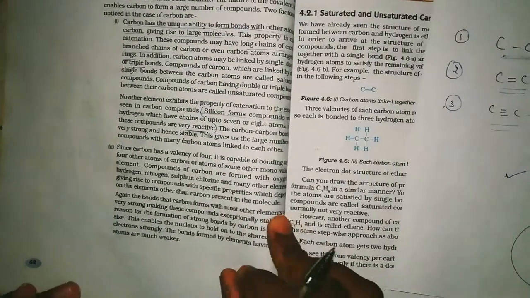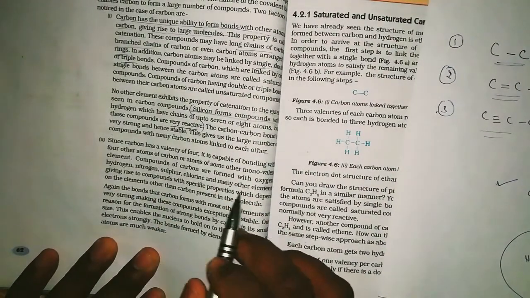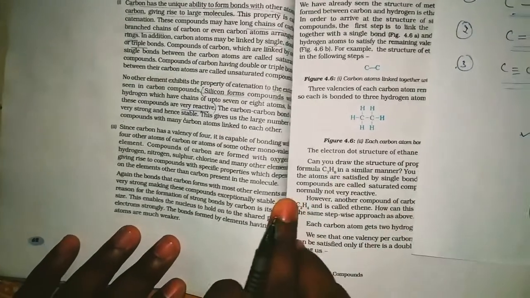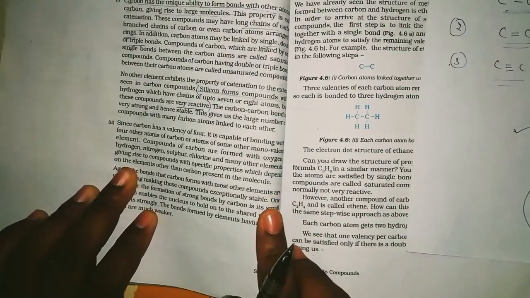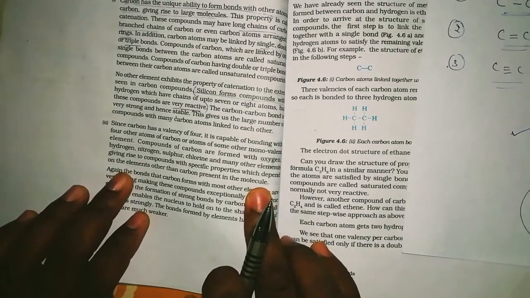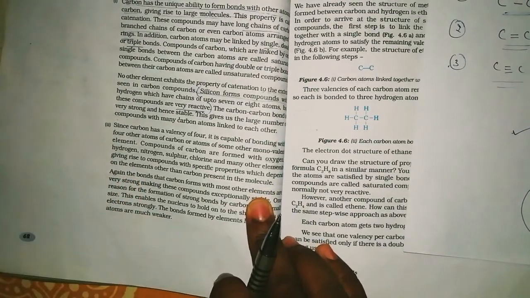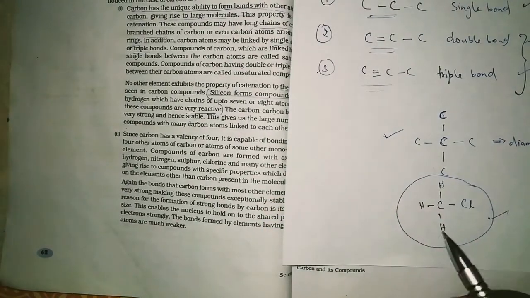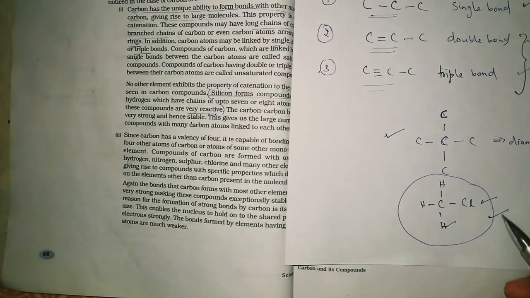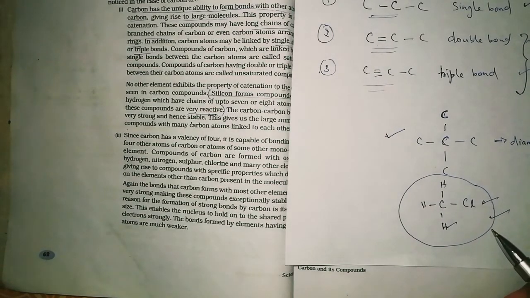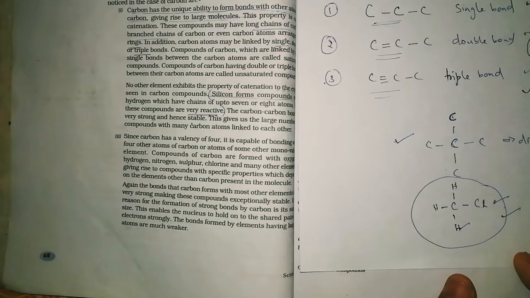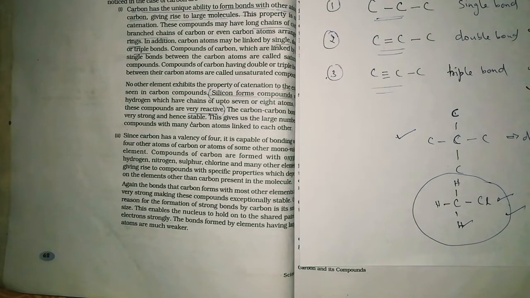That is why it is given here that compounds of carbon are formed with hydrogen, oxygen, nitrogen, sulfur, chlorine, and many other elements, giving rise to compounds with specific properties which depend on the elements other than carbon present in the molecules. So other than carbon, we can attach monovalent elements like hydrogen, chlorine, or even oxygen and sulfur, which are divalent. So that can also be attached. These are the properties that I want to tell you.